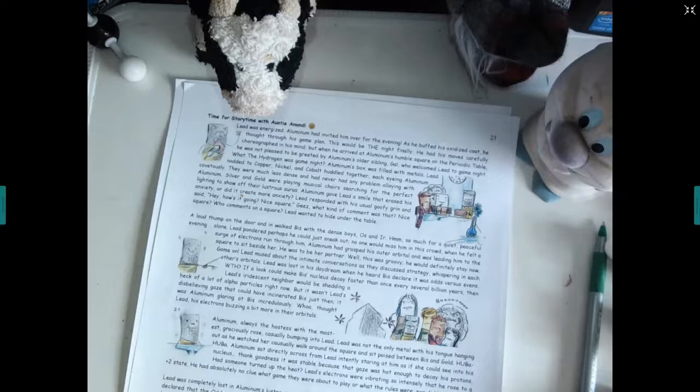Aluminum's box was filled with metals. Lead nodded to copper, nickel, and cobalt huddled together, each eyeing aluminum covetously. They were much less dense and had never had any problem alloying with aluminum. Silver and gold were playing musical chairs, searching for the perfect lighting to show off their lustrous auras. Aluminum gave Lead a smile that erased his anxiety. Or did it create more anxiety? Lead responded with his usual goofy grin and said, "Hey, how's it going? Nice square." Oh, geez. What kind of comment was that? Nice square? Who comments on a square? Lead wanted to hide under the square.